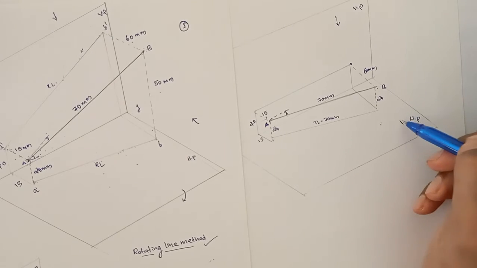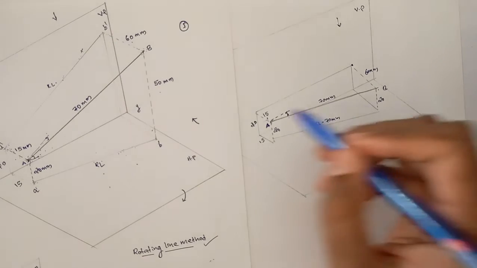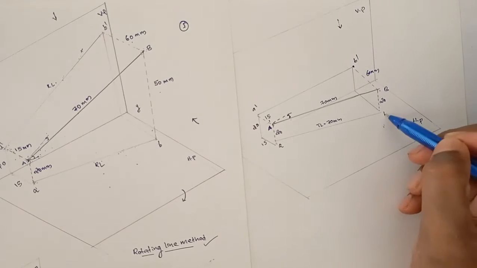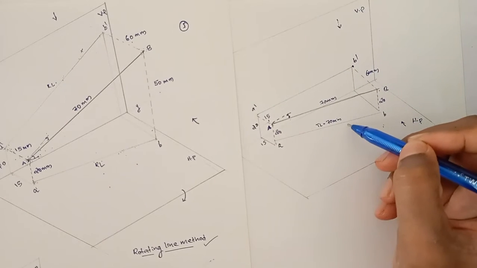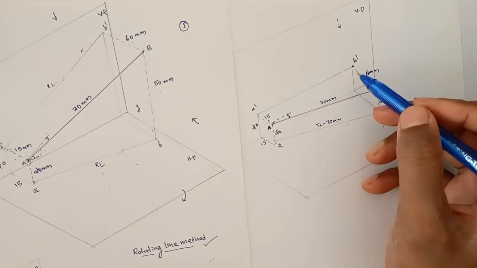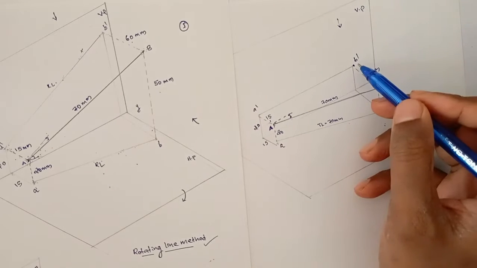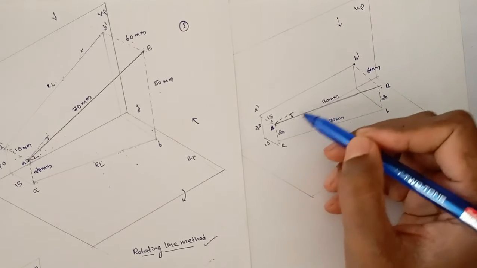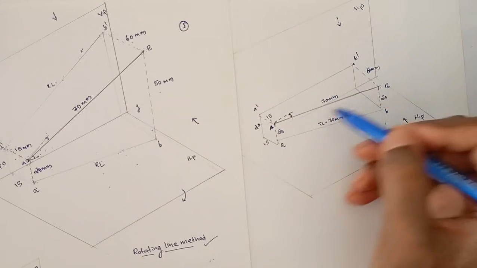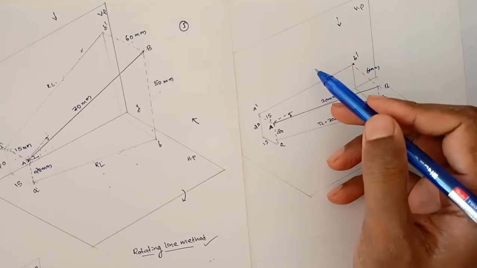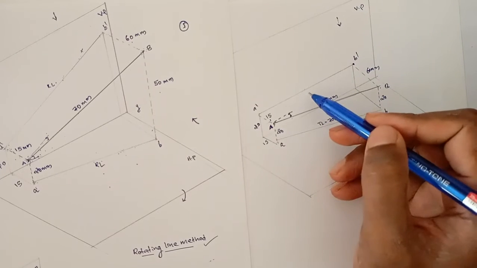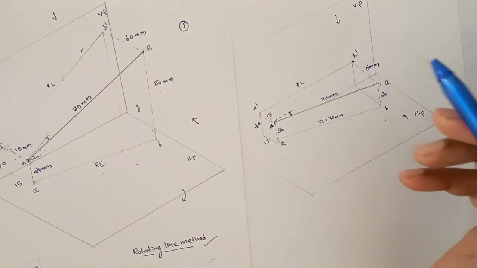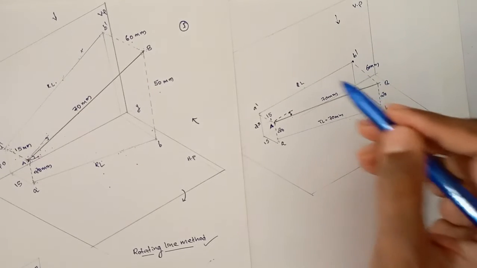Okay, what about the front view? You will get a front view A dash B dash here. Our top view is AB, we already got the top view AB, that is 70 mm. We don't know the length of the front view, because the line AB is inclined at an angle with VP. That means the projection, the front view, must be a reduced length, that is less than 70 mm. We don't know the length, but we know it will be less than 70 mm.